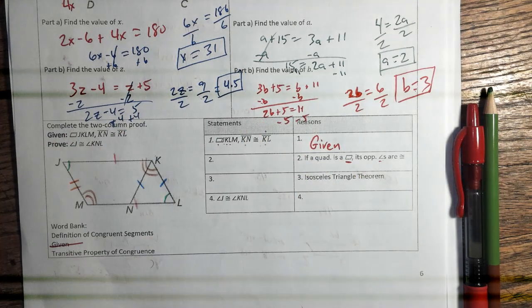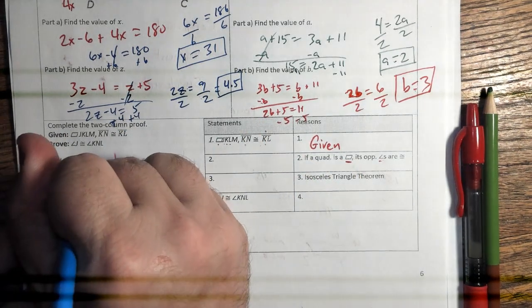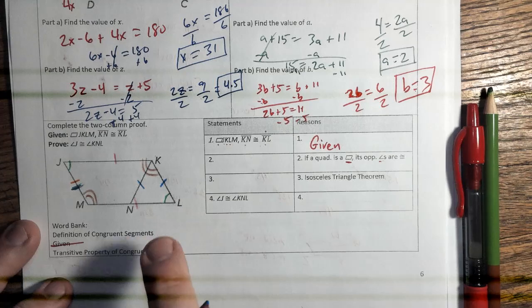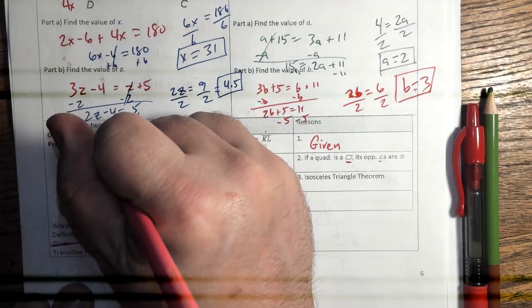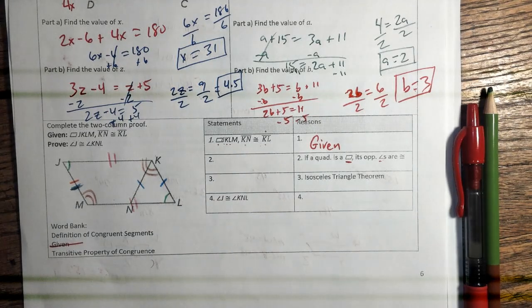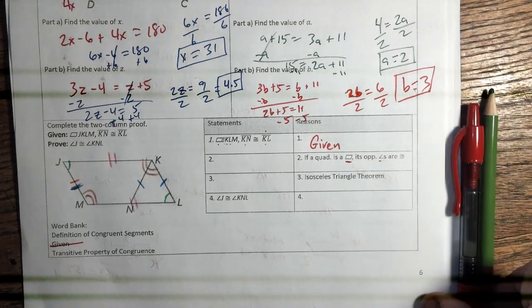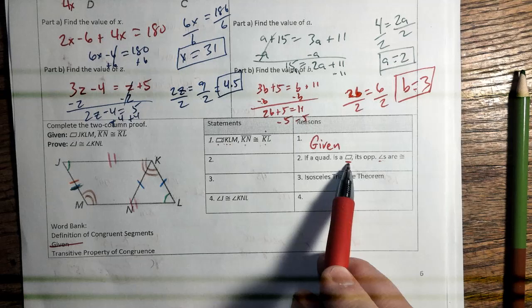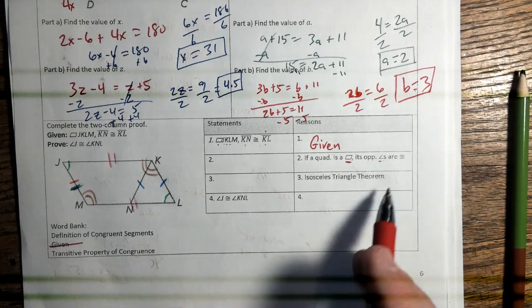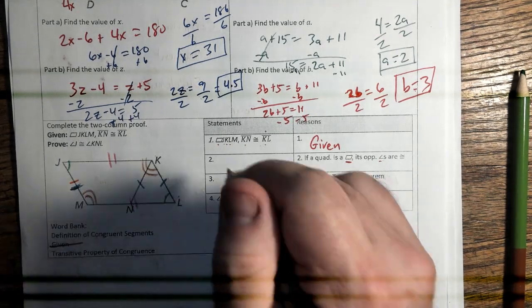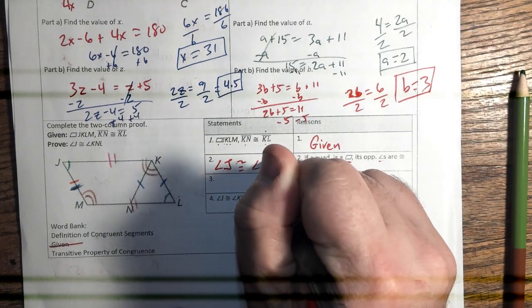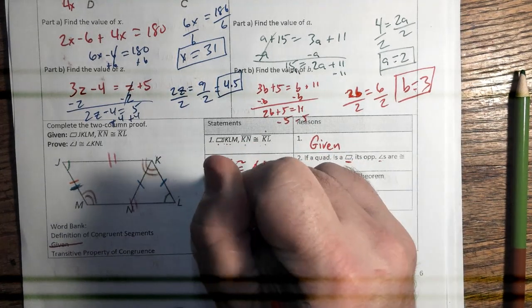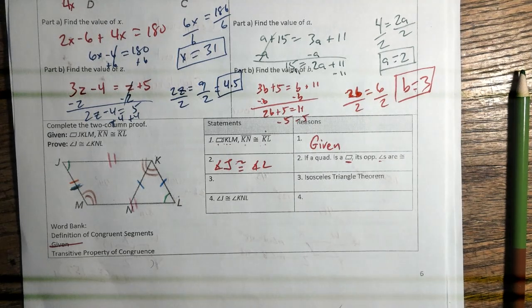So if a quadrilateral is a parallelogram, then opposite angles are congruent. So here, J and L. Again, this should have been in the word bank, but it's okay. This will help us learn a little bit.